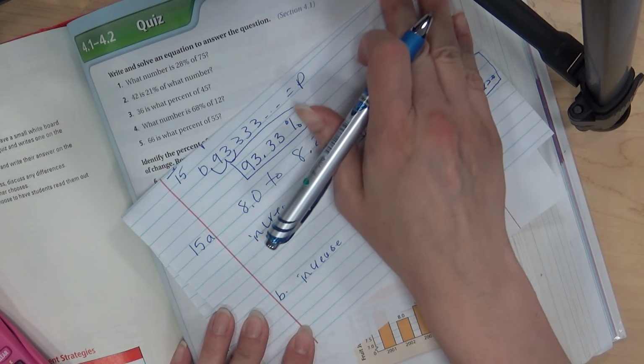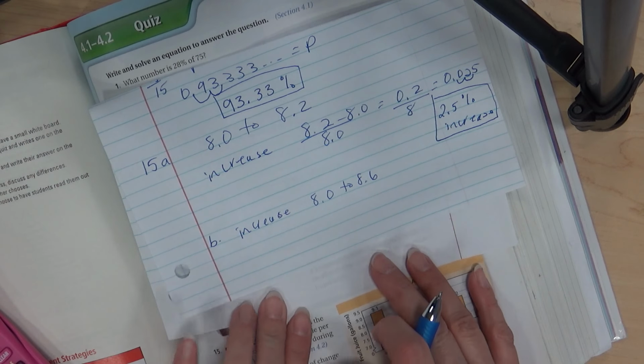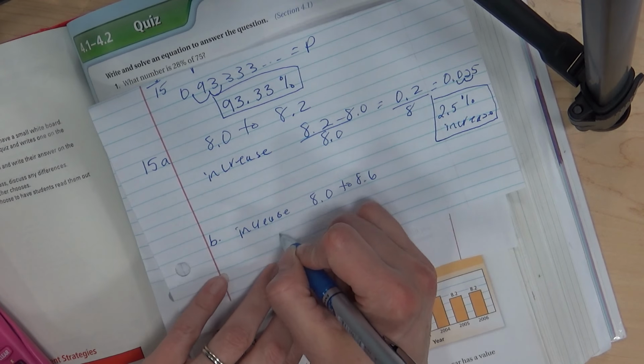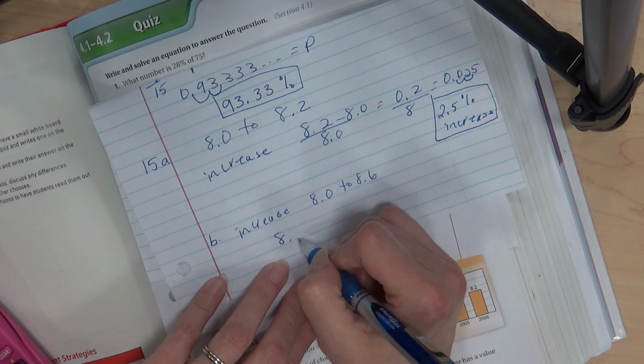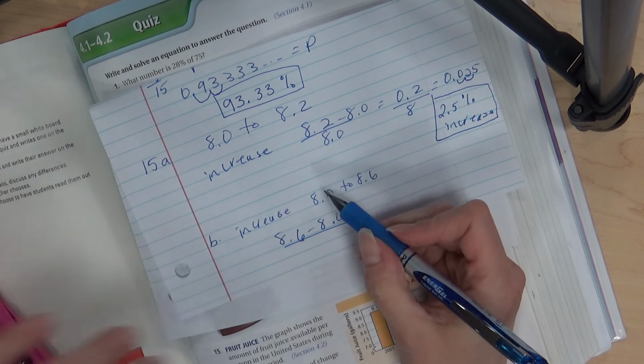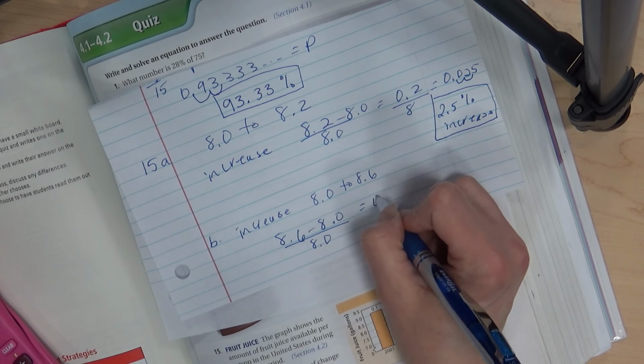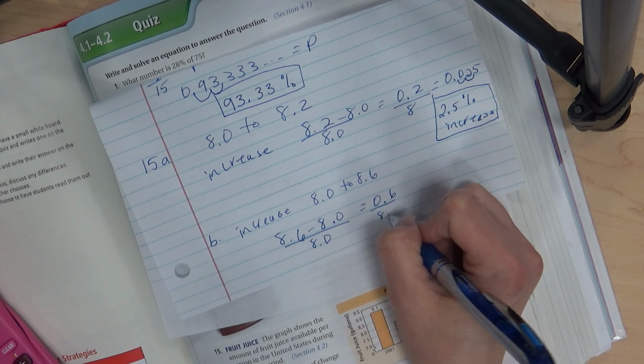So we're expecting to get a larger percent this time because it was a bigger increase. So we need to do 8.6, the larger minus the smaller, 8.6 minus 8.0, divide by the original 8.0. It gives me 0.6 divided by 8.0.